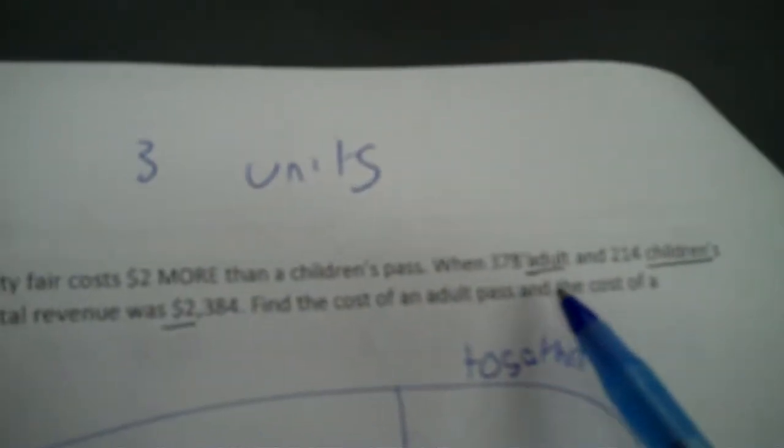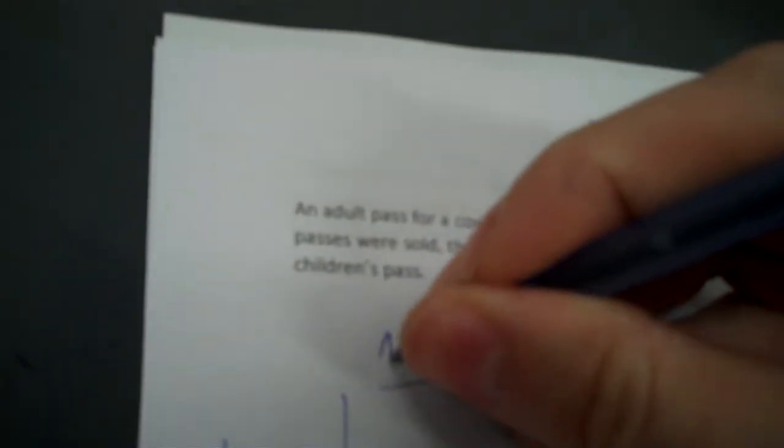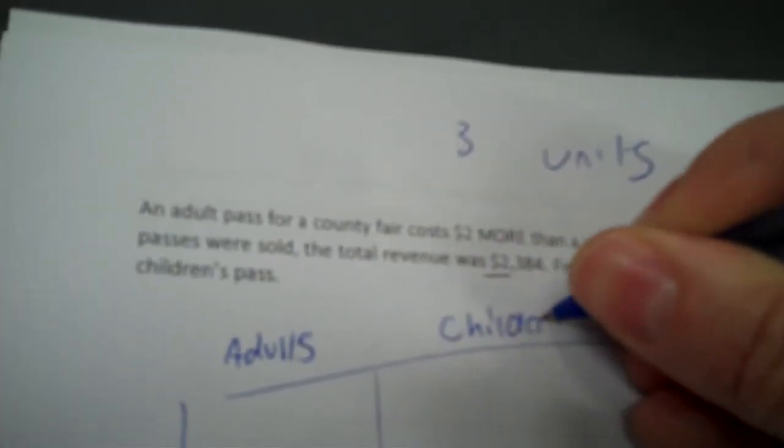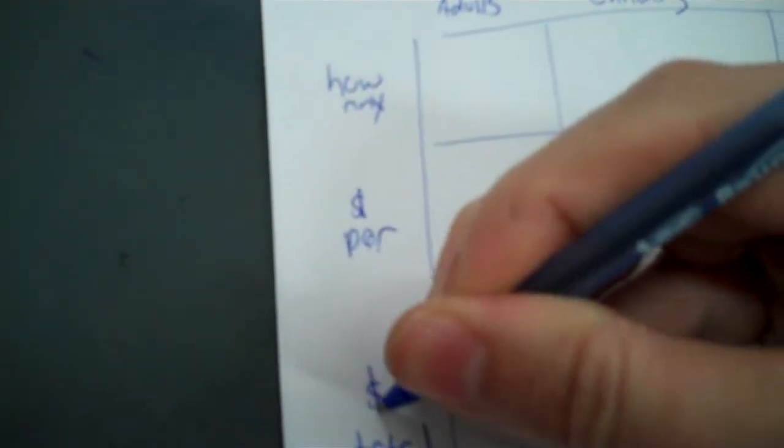So you have together, how many, per, and total. Okay? Then, your labels, you got adults and children's. Those would go together. Those are the two things that are working together, adults and children's. And then the dollar label goes here and here. So when you're paying for the adults and children together, what's the total amount? $2,384. I put an equals there.